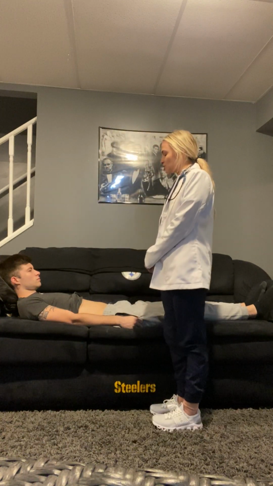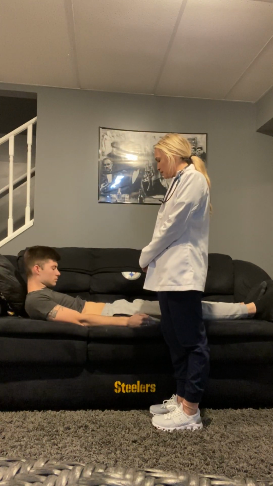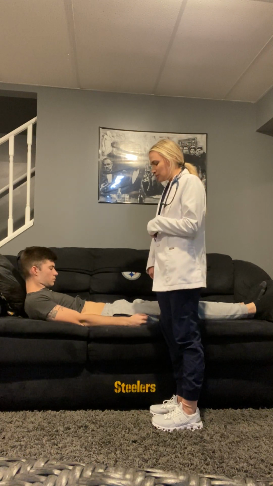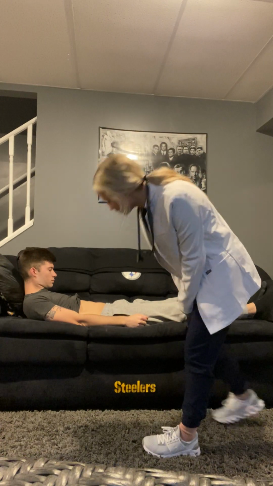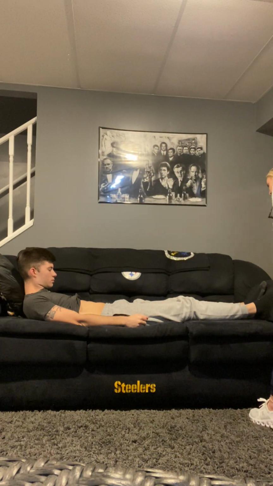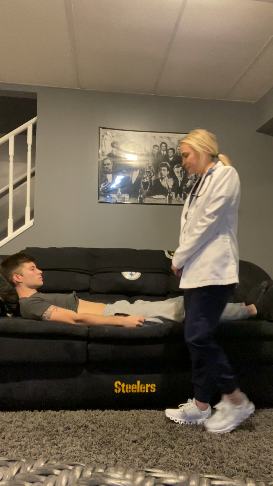So next I'm going to have you lift your head, kind of in a crunch-like position. So with this, I'm looking for any muscle separation, any hernias, any masses. Again, looking from the side and down by the patient's feet. Good. So none of those.